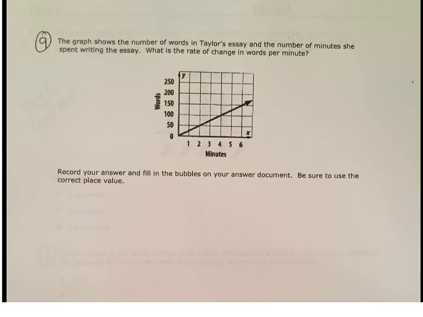Number 9. The graph shows the number of words in Taylor's essay and the number of minutes she spent writing the essay. What is the rate of change in words per minute? Okay, rate of change. So that means I'm really looking for the slope. Okay, and there's a couple of ways that we can solve for slope. Remember we discussed the change in y values divided by the change in x values. And when I say change, I really talk about subtracting the difference of each of the values.